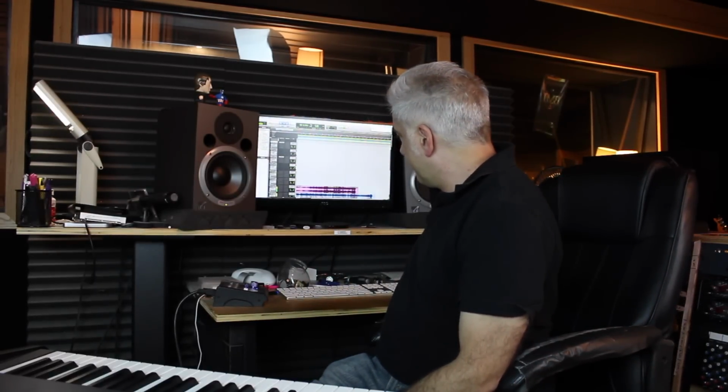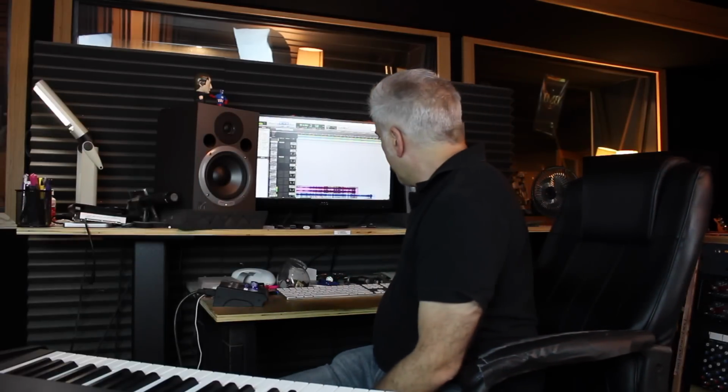Strings are playing tremolo. And then it's gone up the A. So we've got... so that is an interlude into the next section, which is really kind of the ending coda of this cue.